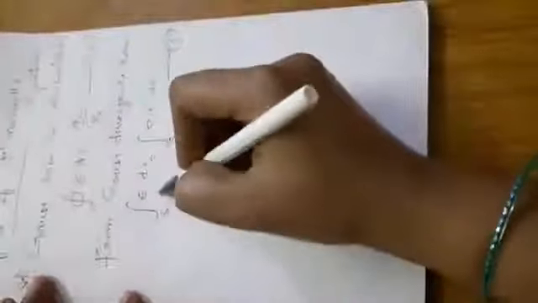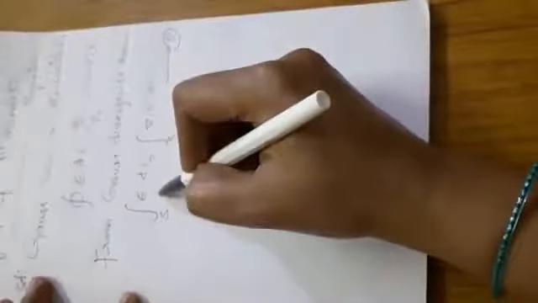So we can write the integral of E dot ds over the closed surface S is equal to the integral of del dot E dv over the volume. So this is the Gauss divergence theorem which we have studied in your first year level. Let us take this as equation number 2. So the left hand sides are the same, so we have to equate the right hand sides.